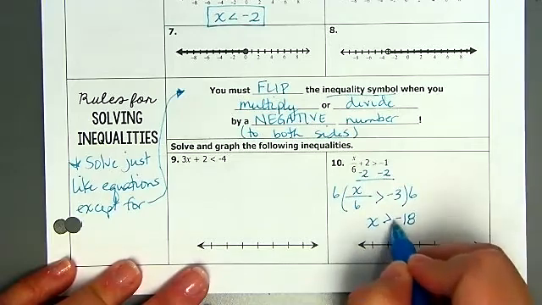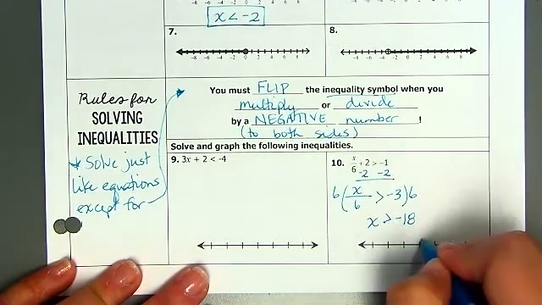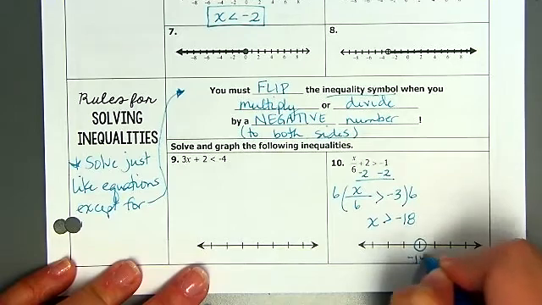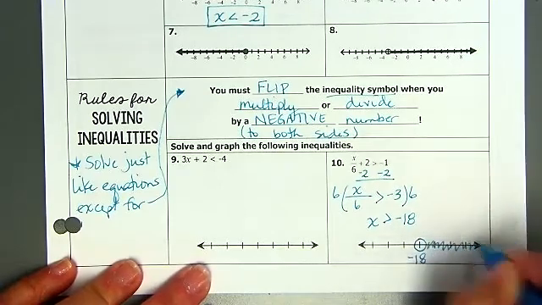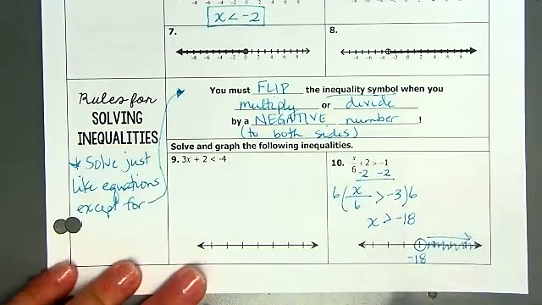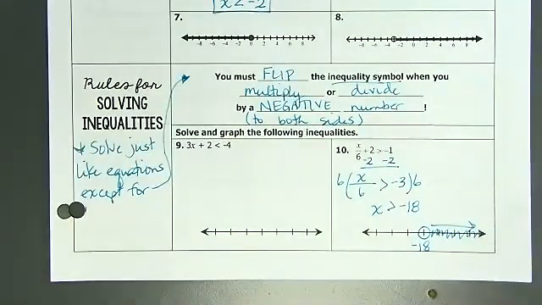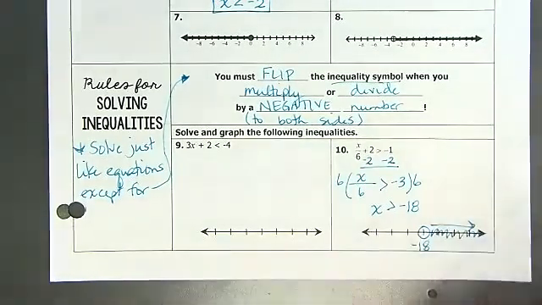Now we graph this. It's just greater than, so I'm just going to put an open circle at -18. It's greater than, so I am shading in this direction. Or I can draw the arrow just like this. All right, next question.